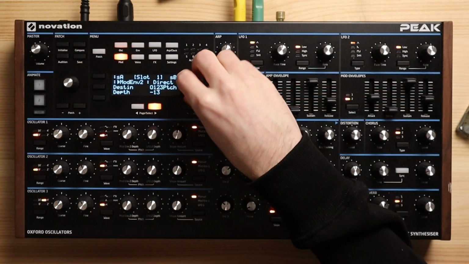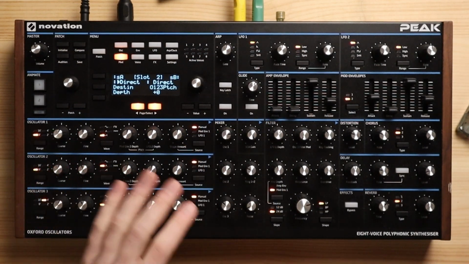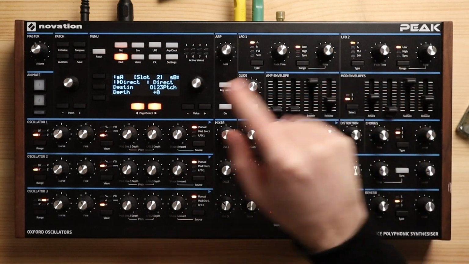So I like where this is going so far, but I'd like this patch to have a little bit more movement. Right now it sounds really stagnant. So let's add another slot into our mod matrix, and I'm going to have one of the LFOs affect the pitch of oscillator 1. That way if we're playing a long chord, it won't just be sitting at the same note. We'll hear a little bit of variation.